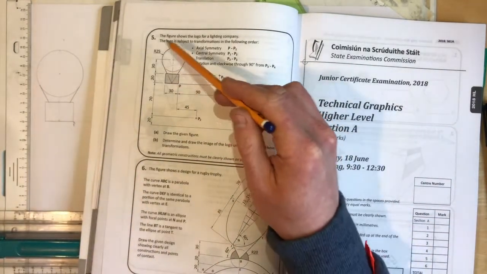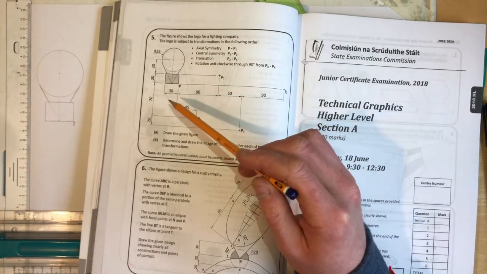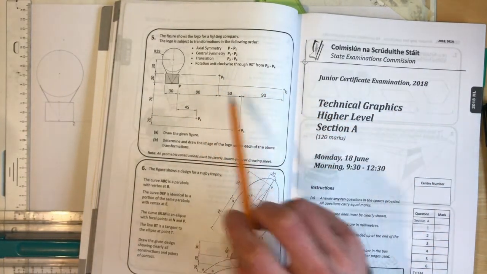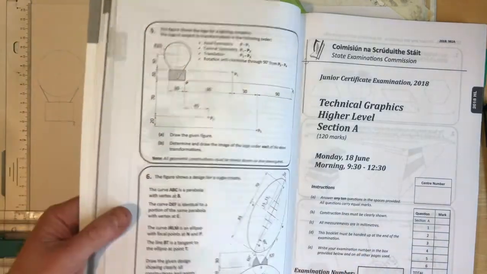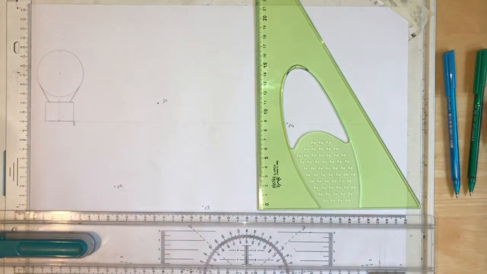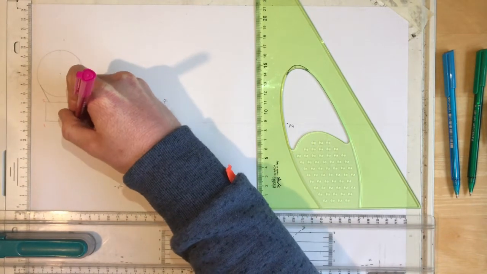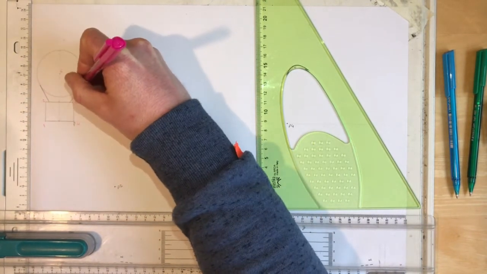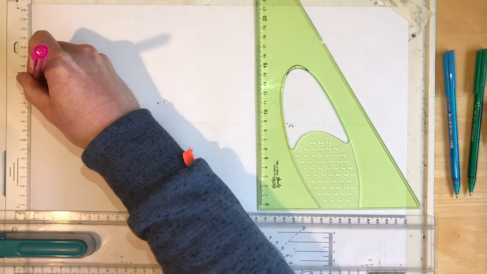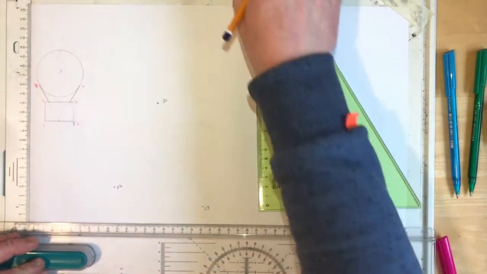Okay, so our first step is to draw this logo. I've done this already, just to speed things up. And then our next step is to set out the grid, so for P, P1, P2, P3, P4. It's just a matter of following these measurements and marking them down. Our next step is a very, very important step. We need to label each point. So I'm going to label this 1, 2, 3, 4, 5, 6, and 7. Labeling is very, very important, otherwise you will get confused.